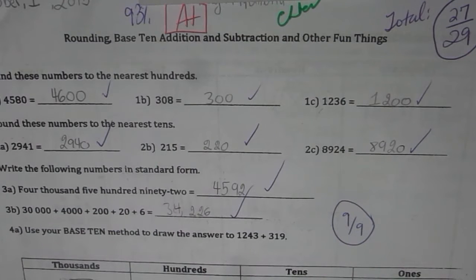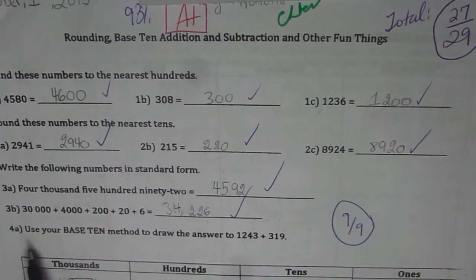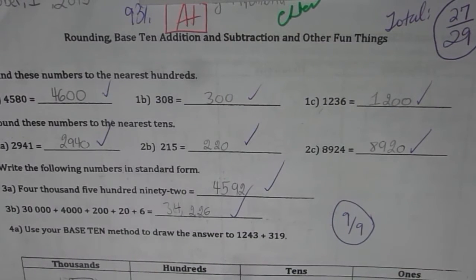I'm Anil Kumar sharing with you a test paper of my excellent student from grade 4. While you can copy some of these questions and try them out, I'm going to discuss with you the fourth question on this sheet, which says use your base 10 method to draw the answer to sum of two numbers, right? So let us discuss how to do that.